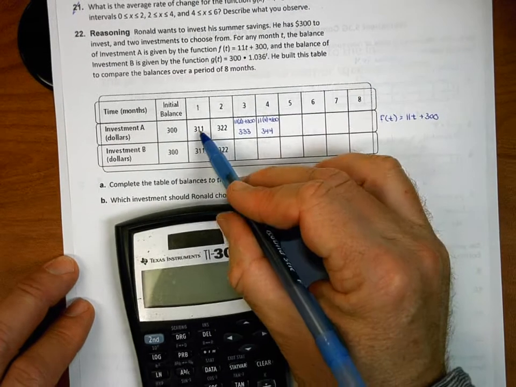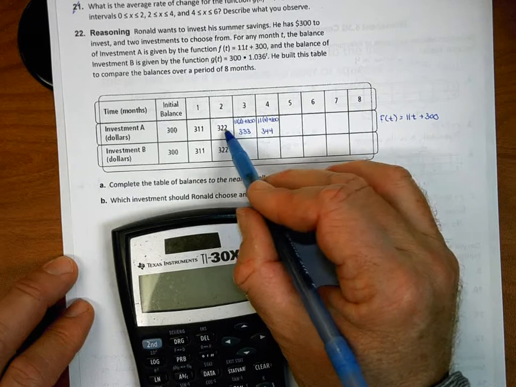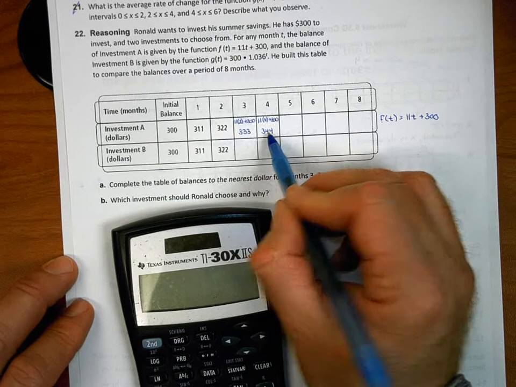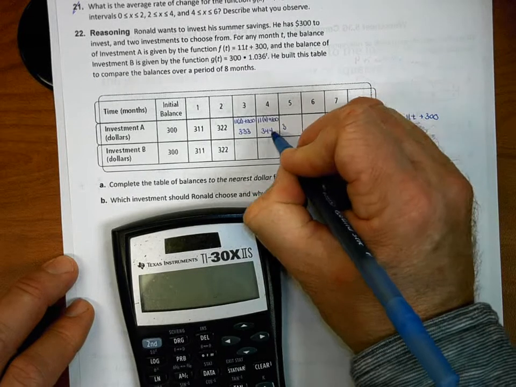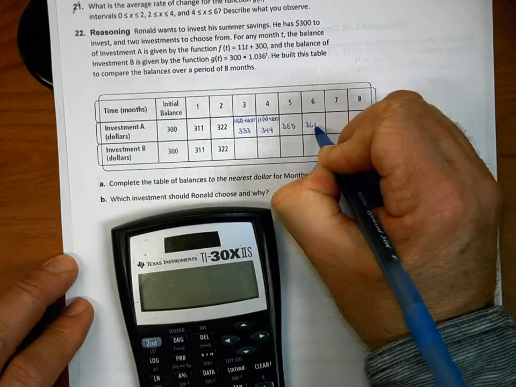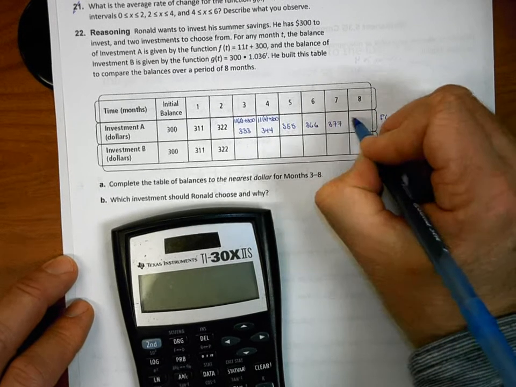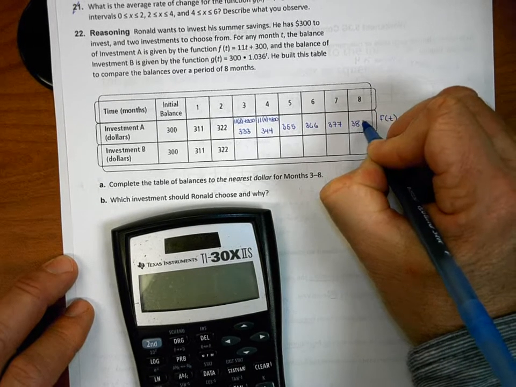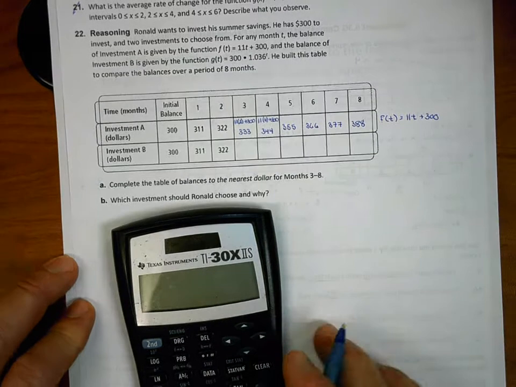So you could quickly see that investment A, from month to month, is increasing by $11. Once I see that there's a pattern developing, I could just increase by $11 each time, and that would tell me how much my investment is going to be. So this investment is increasing linearly. Linearly means it's increasing by the same amount every time.